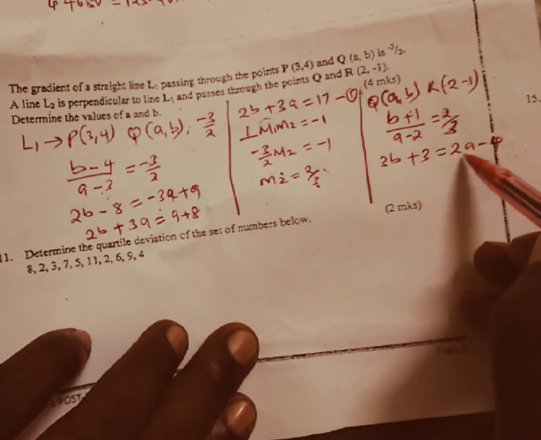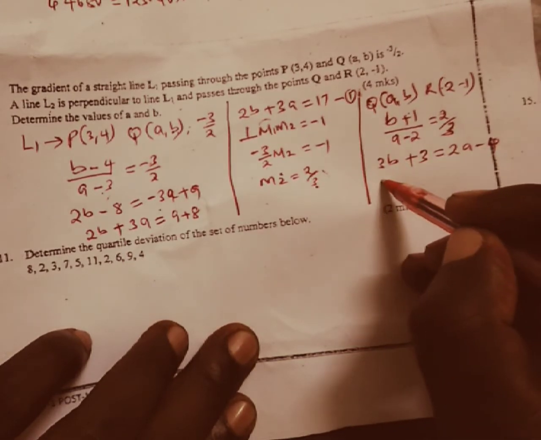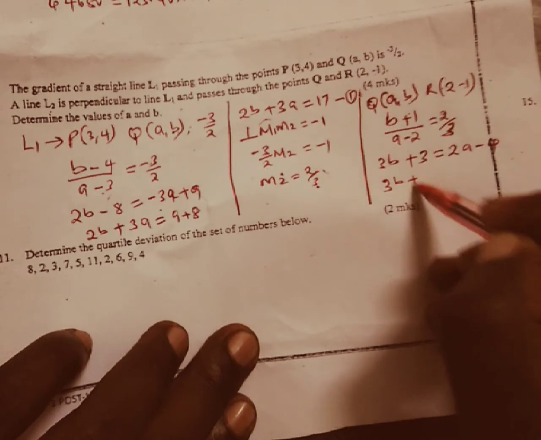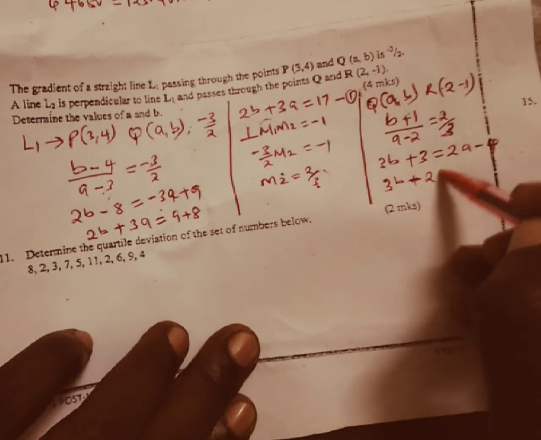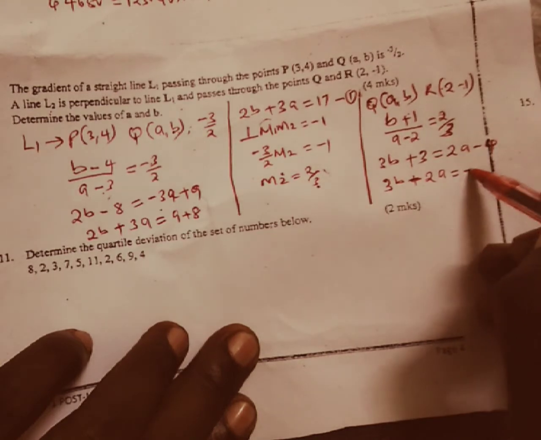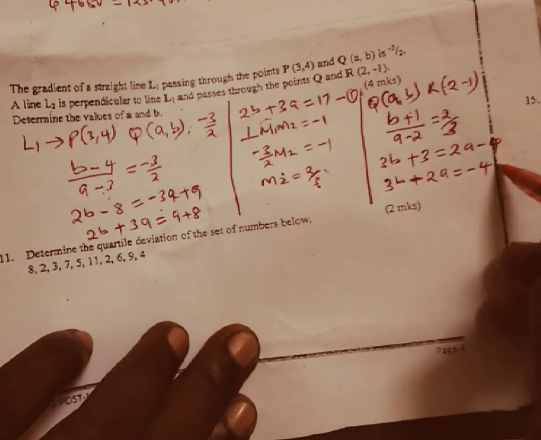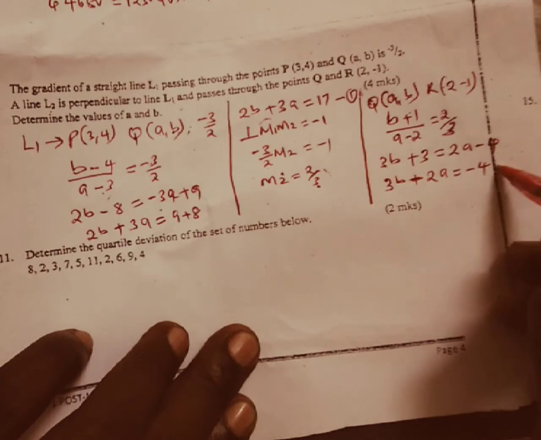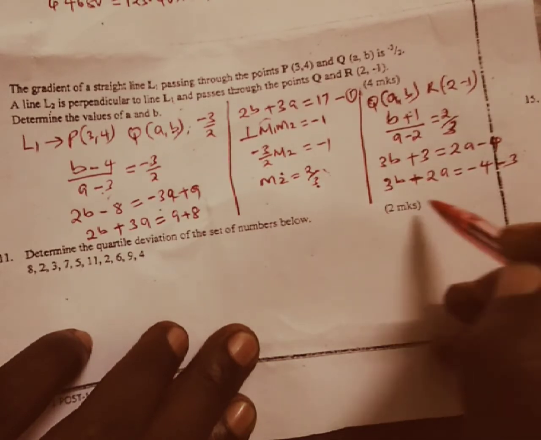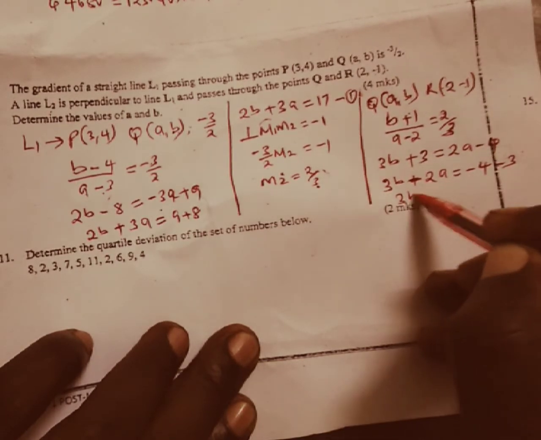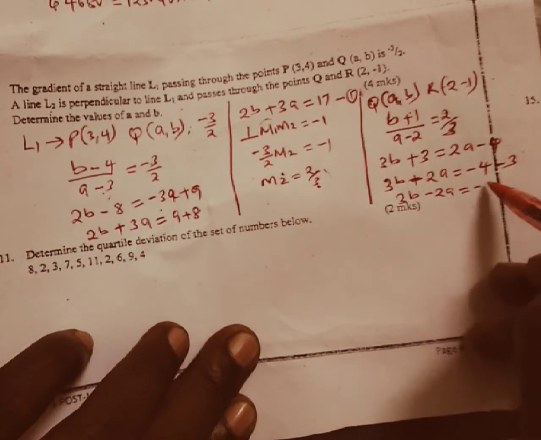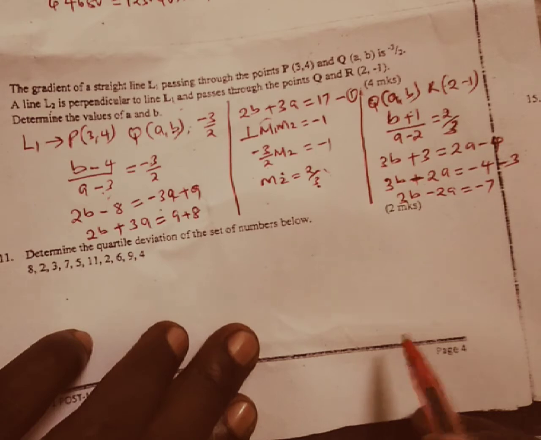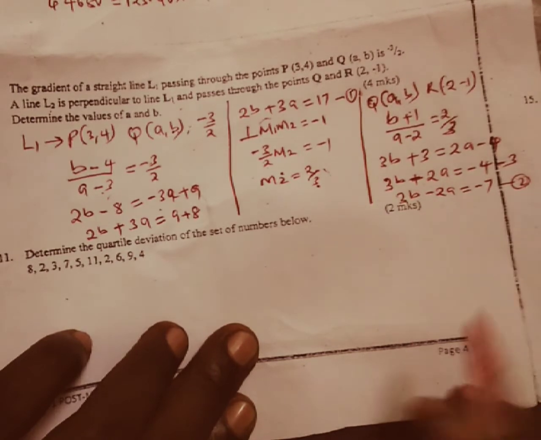Collecting the like terms, 2A will come to this other side such that we have 3B minus 2A, and this is going to be equal to negative 4. Positive 3 goes to the other side and becomes negative. Therefore, our 3B minus 2A is going to be equal to negative 7. And this is our equation 2.